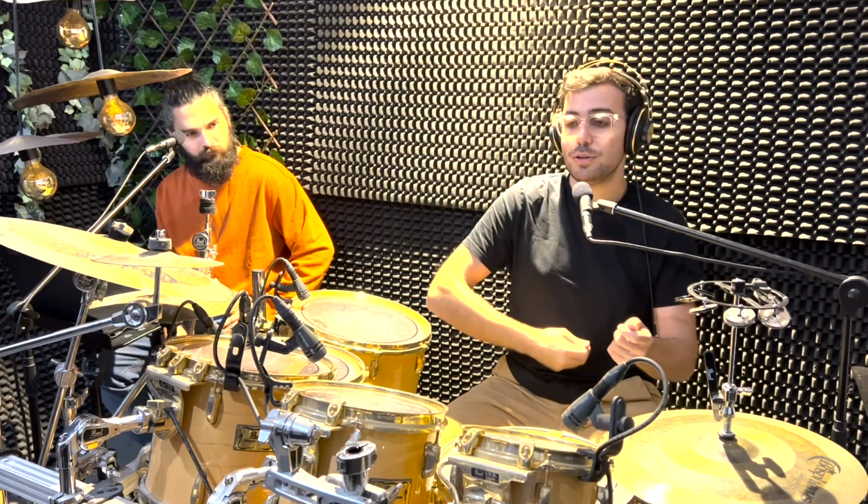Now, for the fill-in, it's very important because it will help the band, it will help the listeners, it will help everyone to show the transition from a paragraph to another. So when you play your fill-in, you will show everyone that you're moving to something new.